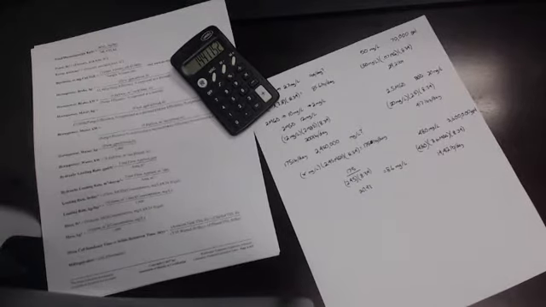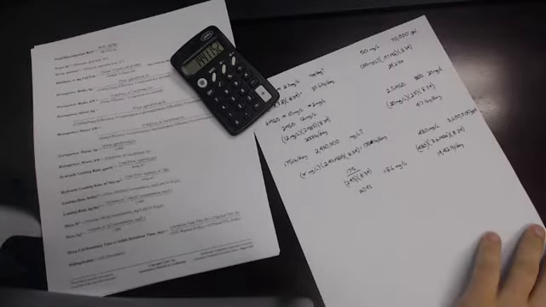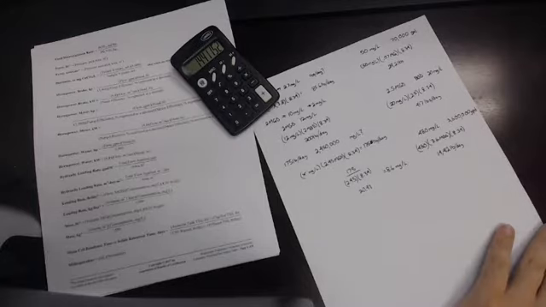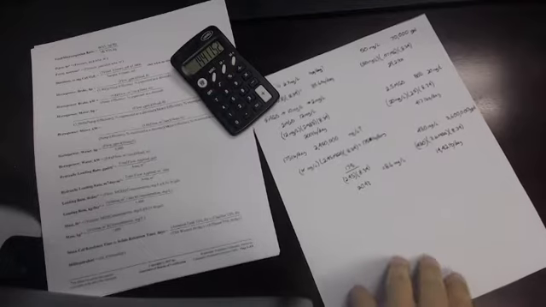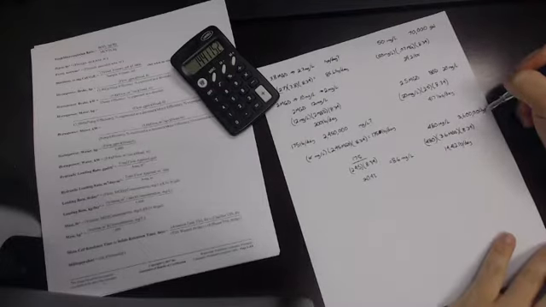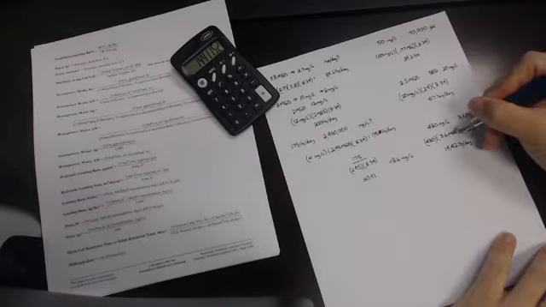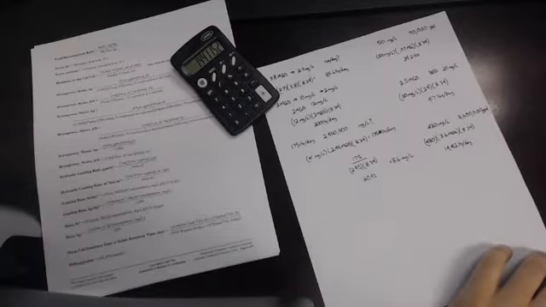That's it. Doesn't matter if it's suspended solids, BOD, chemical bleach concentration. It's that formula. Plug it in. Make sure all your factors are right. If it's gallons per day, make sure you put it in million gallons per day. But that's it.